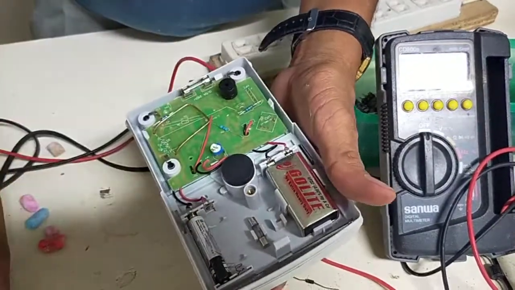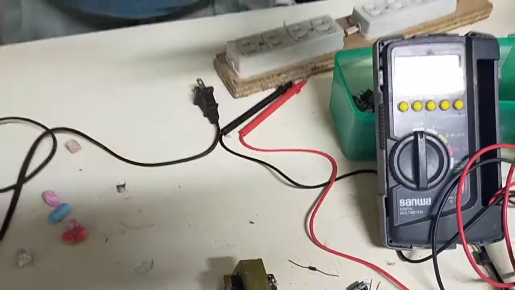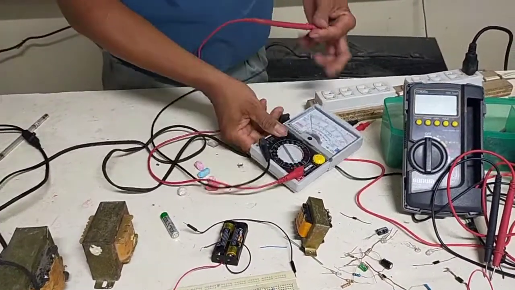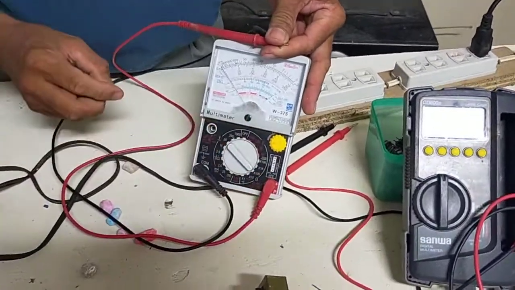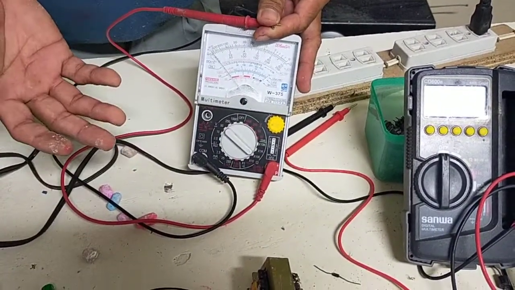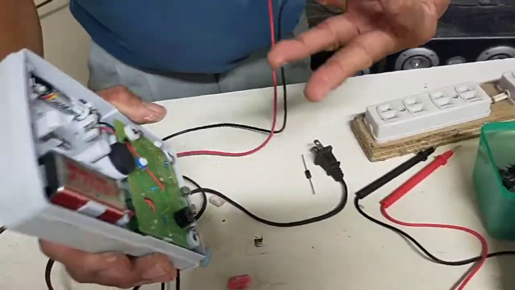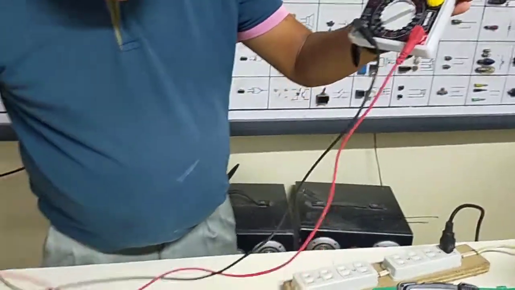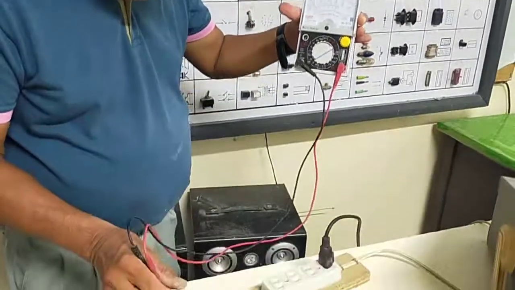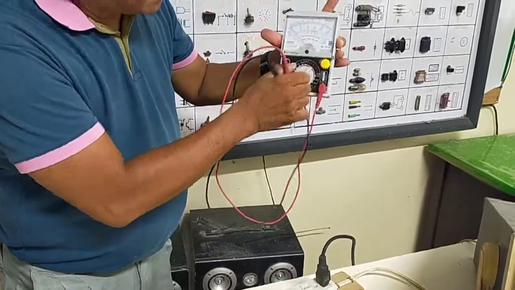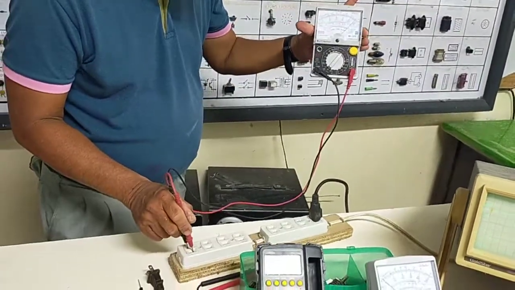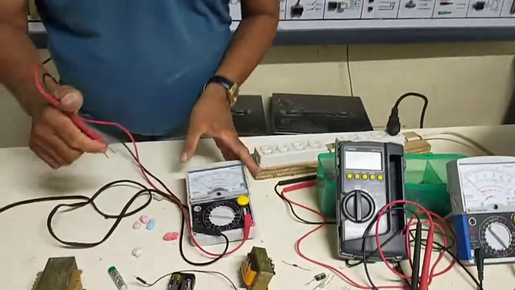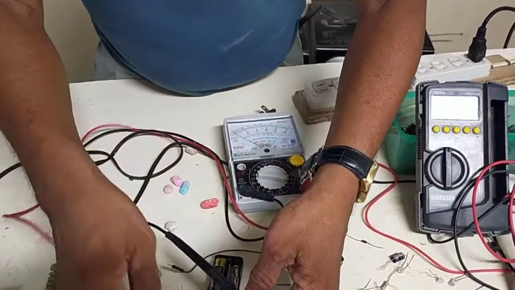If we remove this battery from the multitester, there is no deflection anymore for the ohmmeter. You can no longer use the ohmmeter because it doesn't have a battery. But you can still use the voltmeter, even for AC. You can still use it for measuring the current and voltage. Even the DC voltmeter, you can still use, although there is no battery inside.